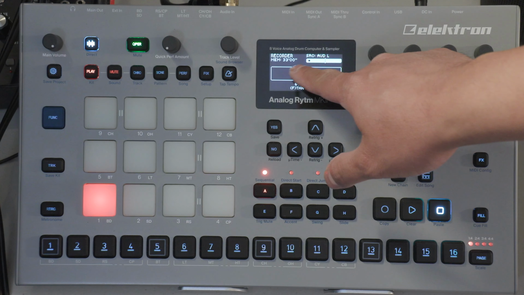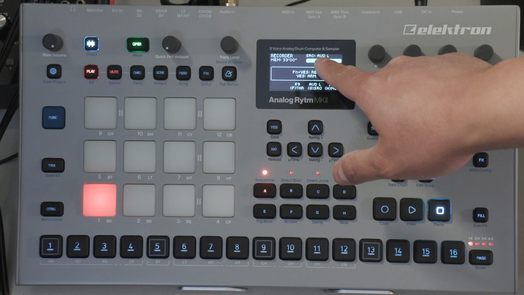So you'll notice a couple different things on here. The source, of course, is where you're sampling from. Function and yes is to record, yes is to arm. You have your threshold here, that has to do with the arming. The source, this is where you choose the source. And then mon, that stands for monitoring. So that is where you can choose whether or not you can hear the audio coming through the Analog Rhythm.